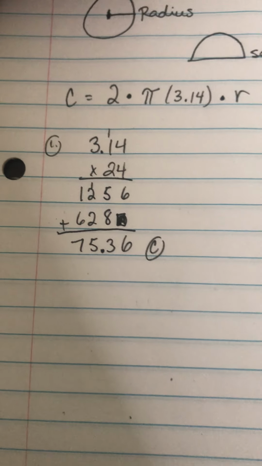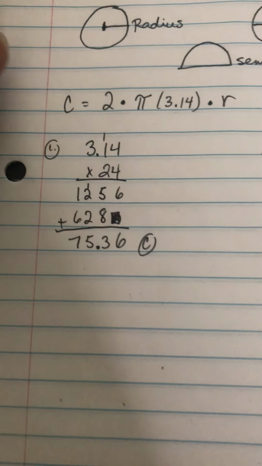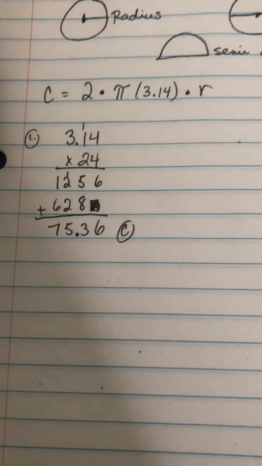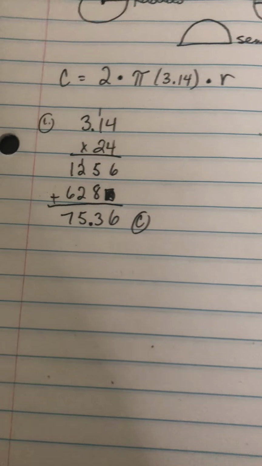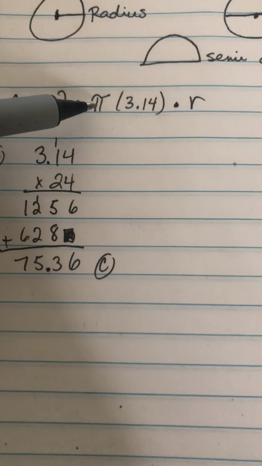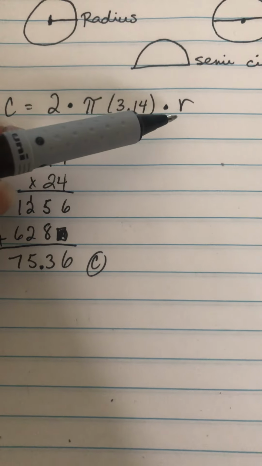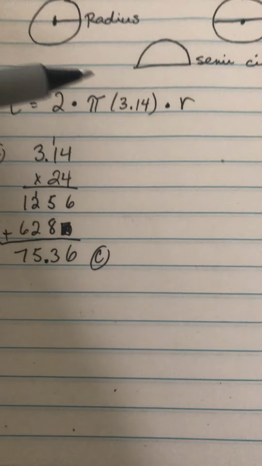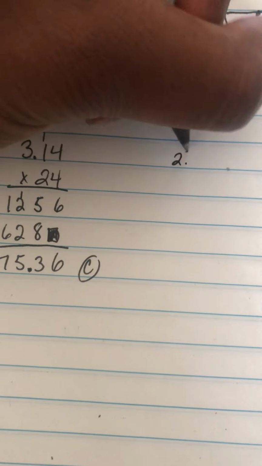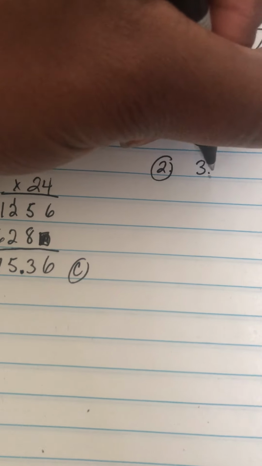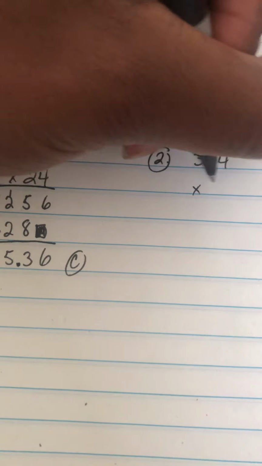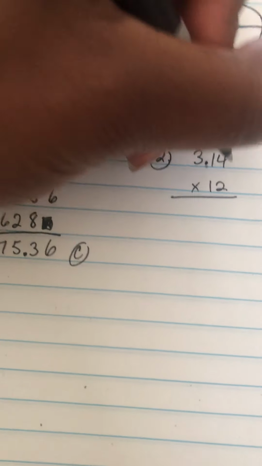All right. So number 2, find the circumference of the circle when the radius is 6 inches. Okay. So we know that it is 2 times the radius, or 2 times pi. So 2 times the radius in this case will be 12, and then 12 times 3.14. So let's go ahead and do that. So we're going to do 3.14 times 12.